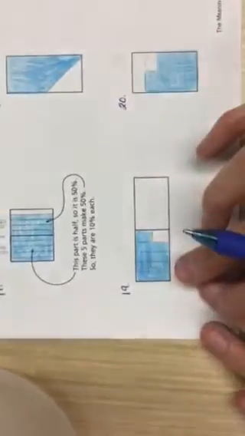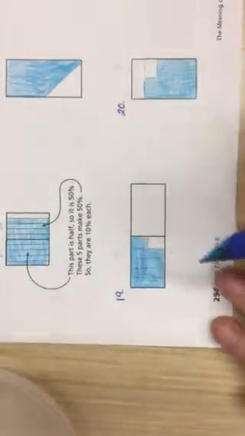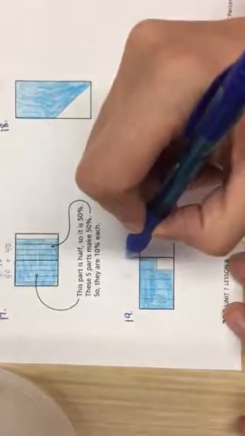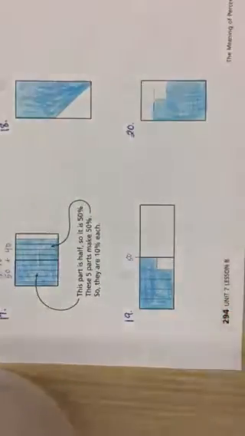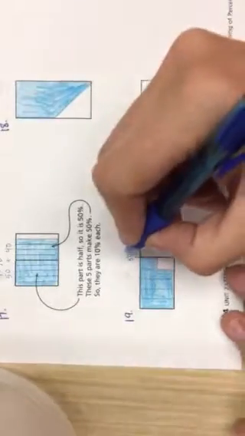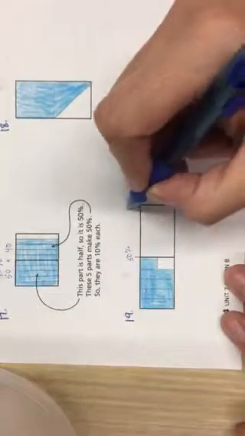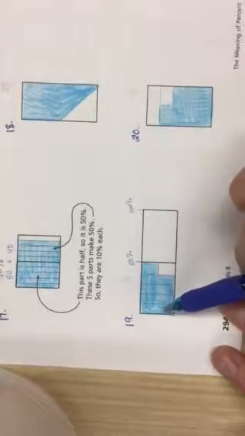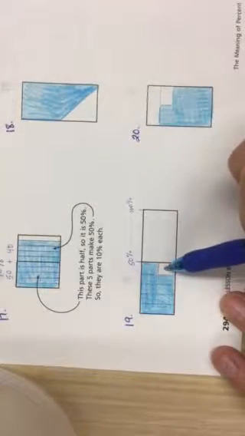Now I'm going to go ahead and come down. I'm going to skip number 18 and go to 19 because you're going to do 18 and 20 on your own. Now this one for me, I kind of do the same thing. I know that this is 50 or 1/2, 50%. The total is 100%. So then I think, okay, they're breaking it up into 1, 2, 3, 4, 5.